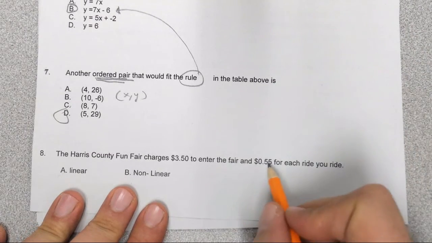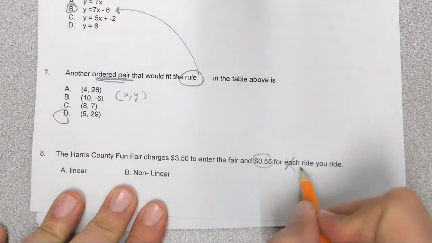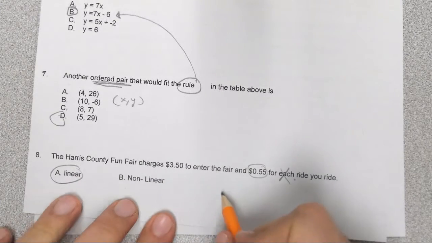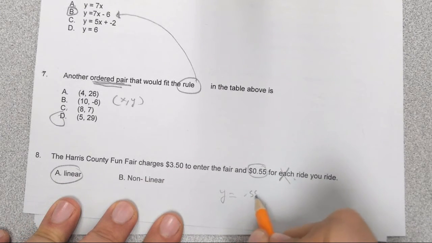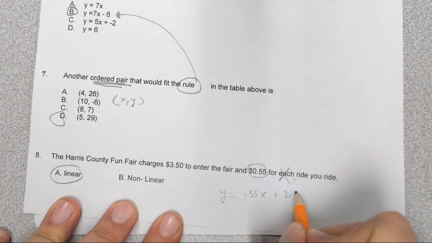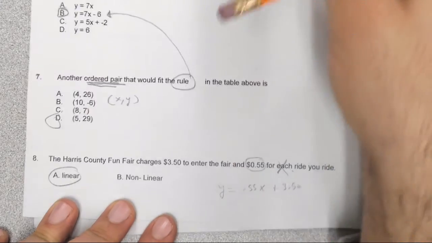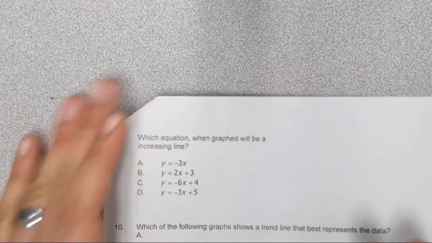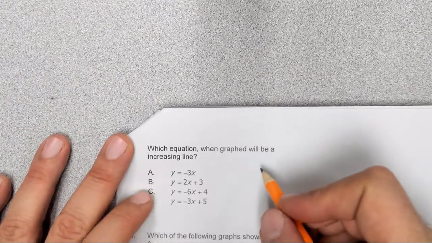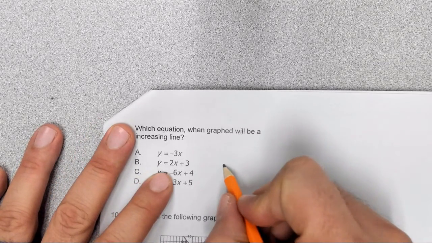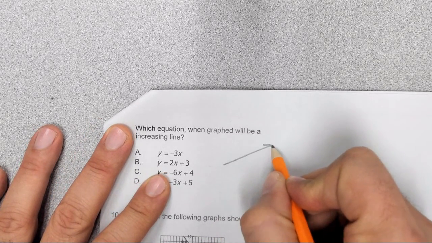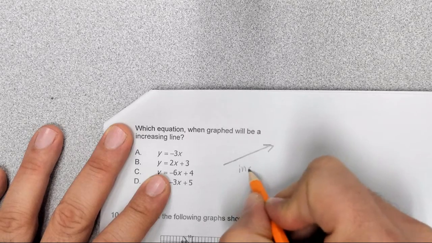The Harbor County Fair charges $3 to enter the fair and $0.50 per ride. This is linear. Why? Because the answer there is y equals 0.5x plus 3. That is a linear equation. Which equation's graph will be an increasing line? From left to right, this is an upwards line that will be increasing.